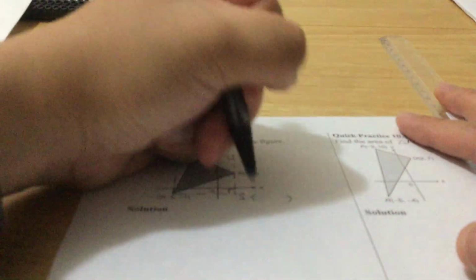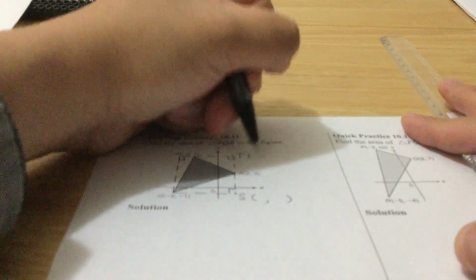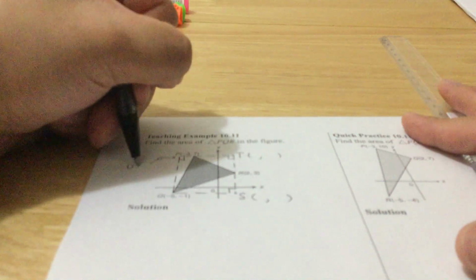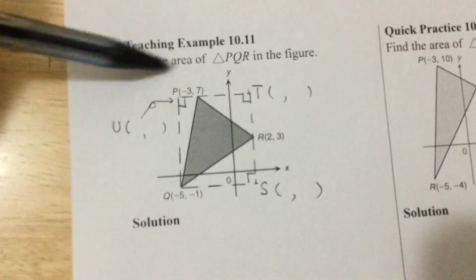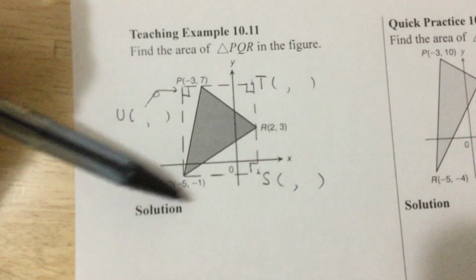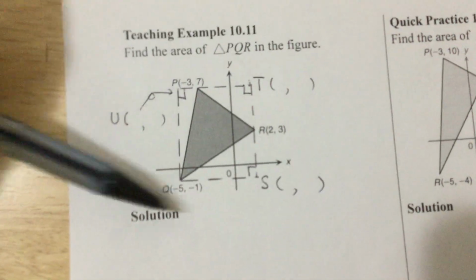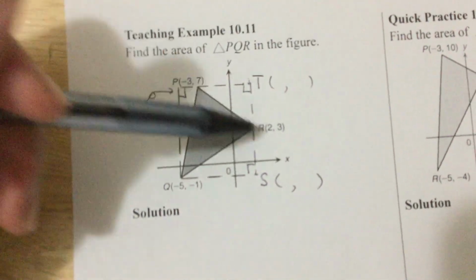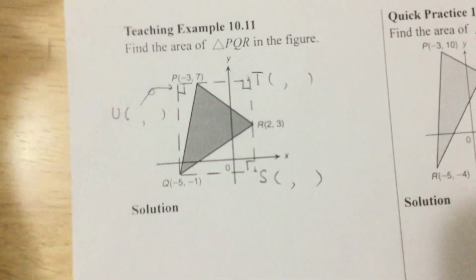S, T, and finally this one is called U. Okay, this is a stupid way. We are going to fill it to be a rectangle, and we minus 1 triangle, 2 triangles, and 3 triangles.